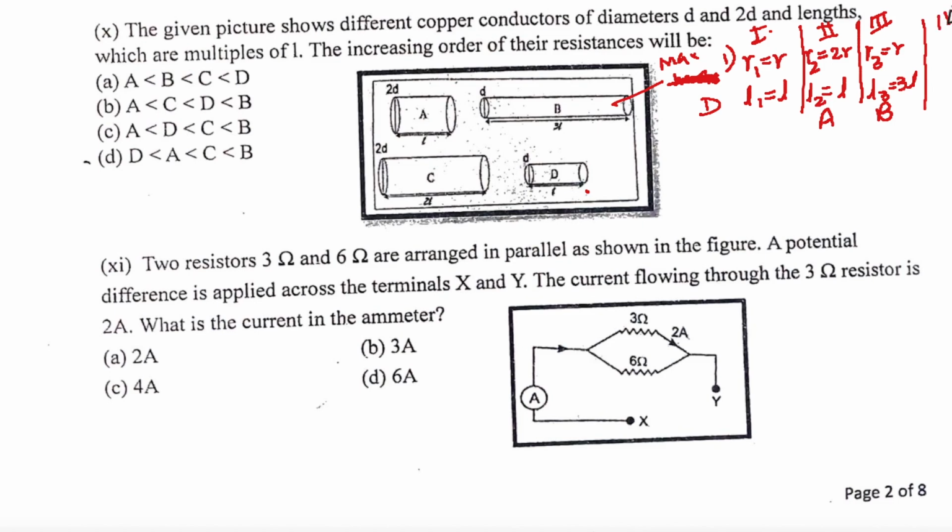Okay, and the fourth one will be C. So R4 is equal to 2R and L4 is equal to 2L. Okay, so now area of cross section.